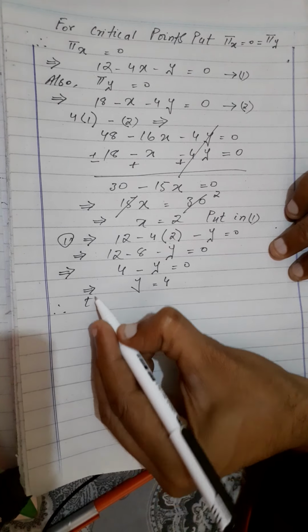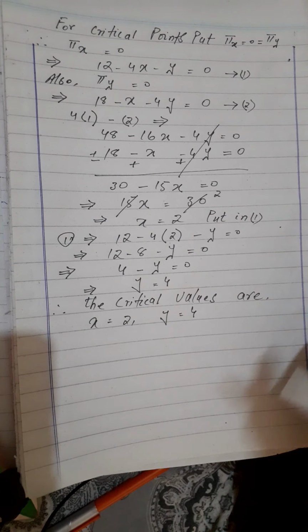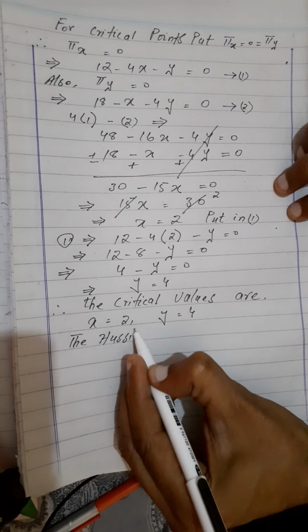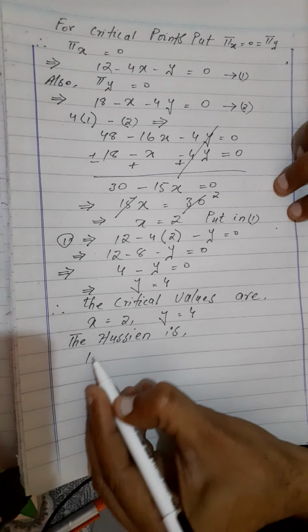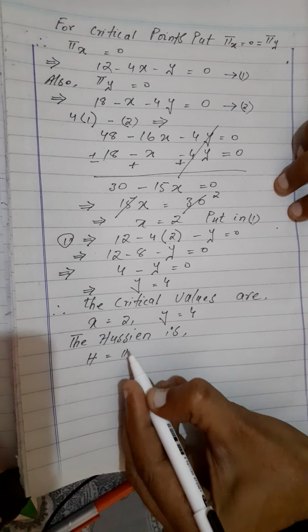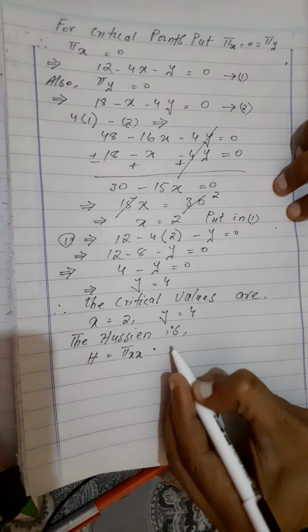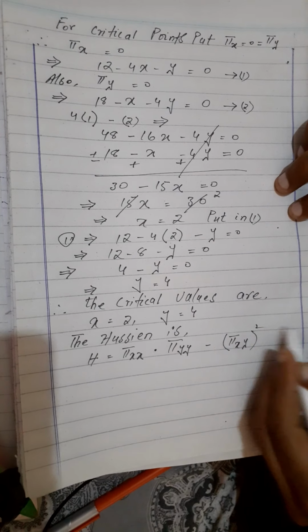Now we use the Hessian to check whether these are points of maxima or minima. The Hessian H equals the second order partial derivative with respect to x multiplied by the second order partial derivative with respect to y minus the second order partial derivative xy whole square.